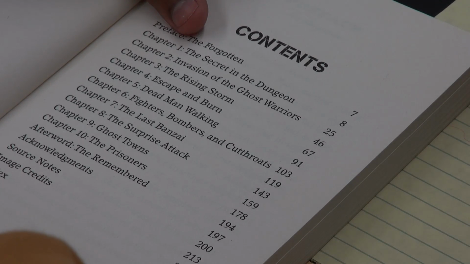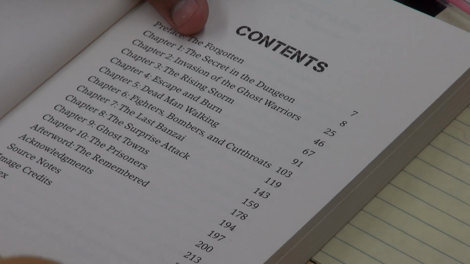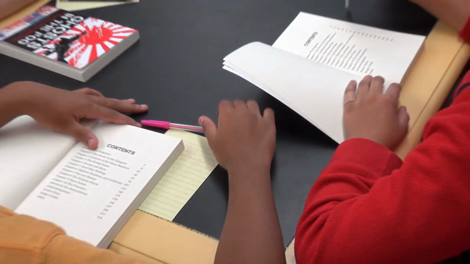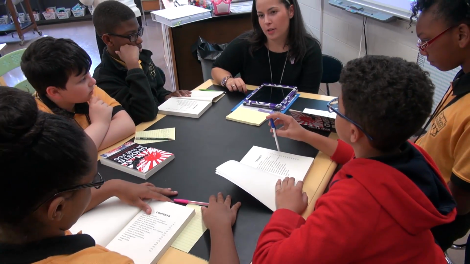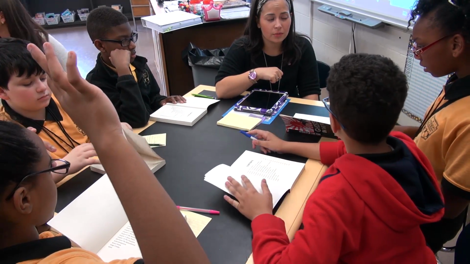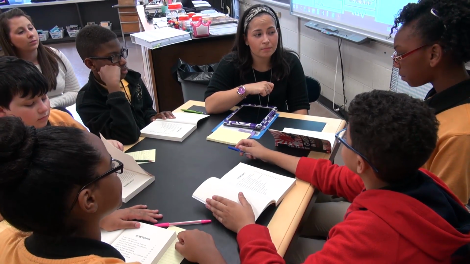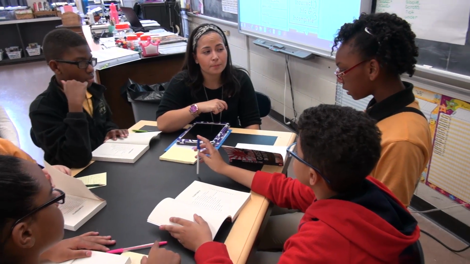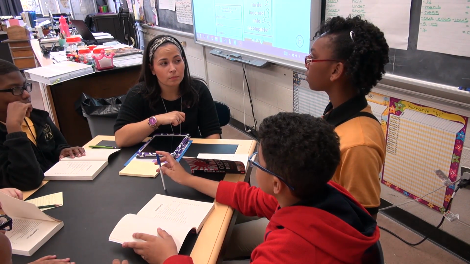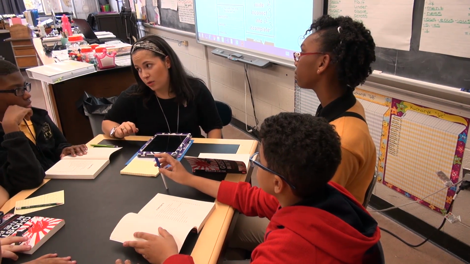Okay. But take a look at the last chapter, chapter 10. The prisoners. Does that make sense for chronological order? Why not? Because here it says they escaped. You're right, it says that they escape, but then they're prisoners again. So what could have happened? They could have taken the people that escaped and put them back in the dungeon. The Japanese, okay, so they could have re-imprisoned them. So it's possible that it is chronological order.